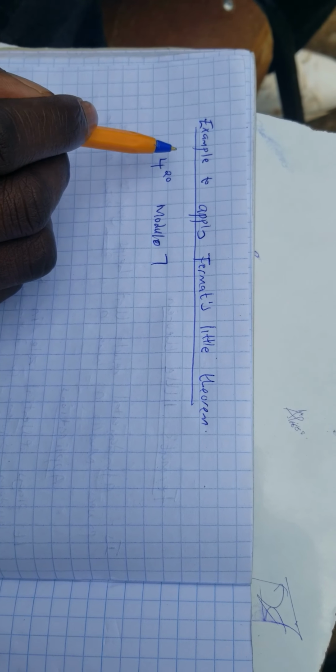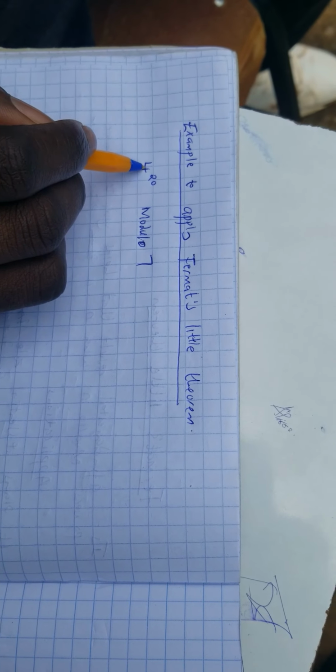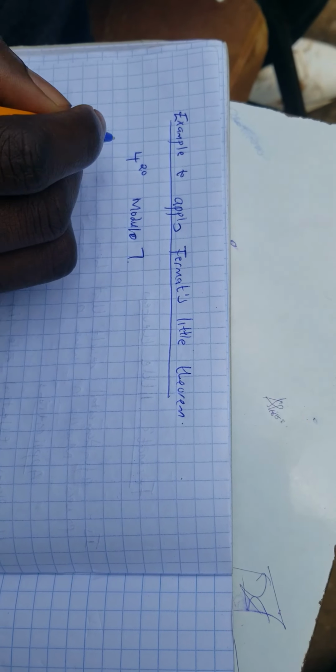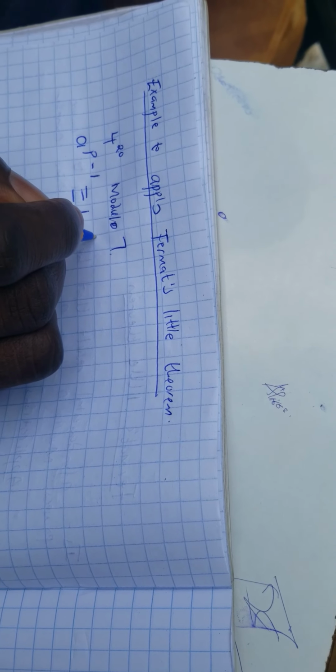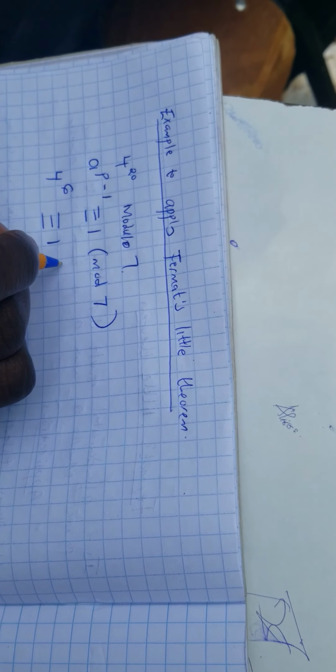Let's take an example to apply Fermat's little theorem. Take 4 raised to the power 20 modulo 7. Let's use our formula, a to the power p minus 1 congruent to 1 modulo 7. So it will be 4 raised to the power 6, which is 7 minus 1, congruent to 1 mod 7.